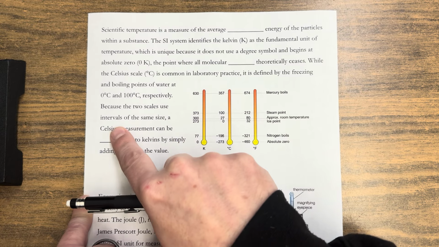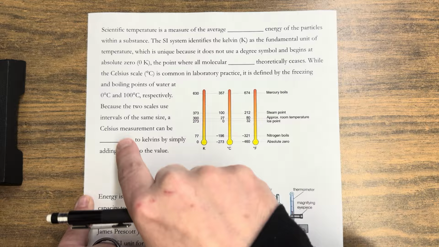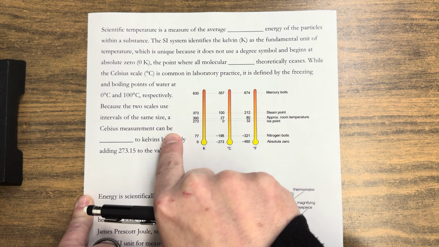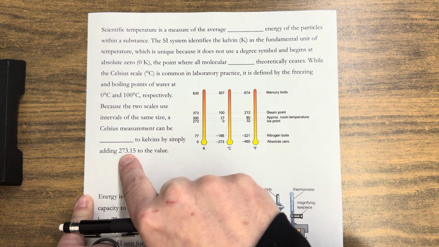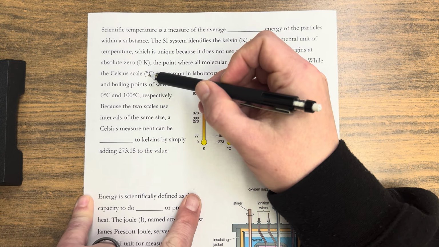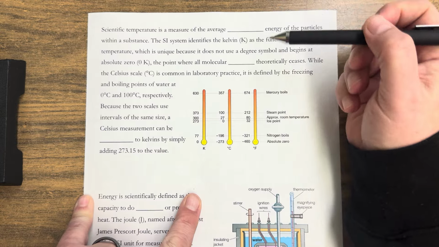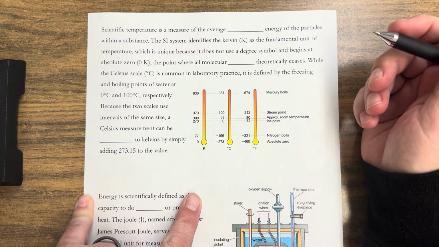Because the two scales use intervals of the same size, a Celsius measurement can be converted to kelvins by simply adding 273.15 to the value. So easier to go from Celsius to Kelvin than it is to go from Fahrenheit to Kelvin.